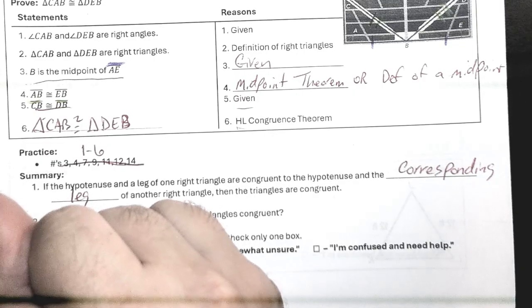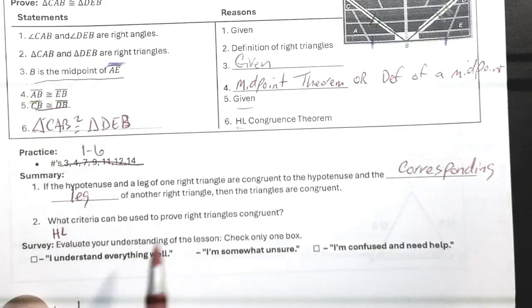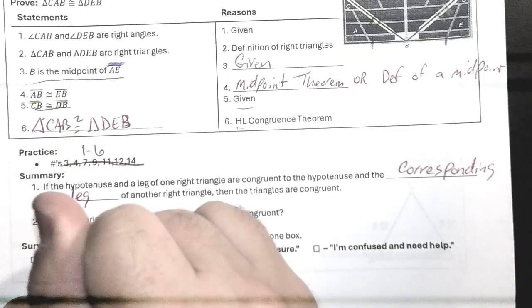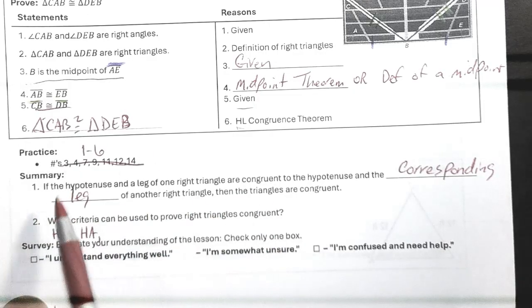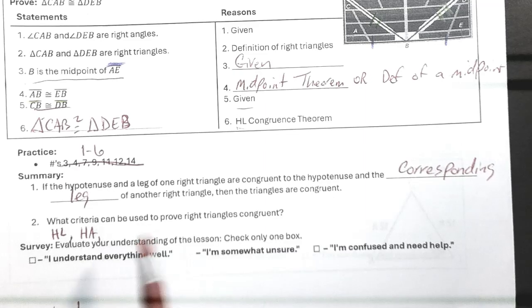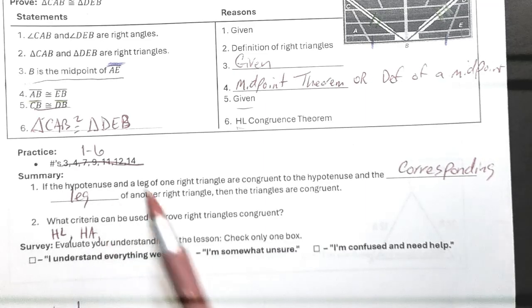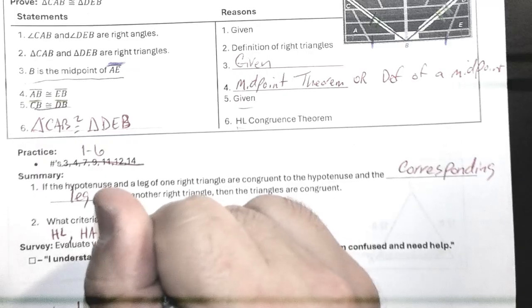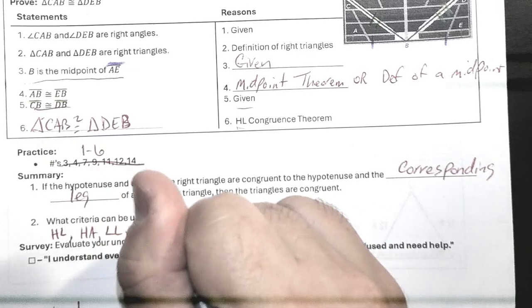You have the hypotenuse-leg that we learned at the top of the page. You have hypotenuse-angle. That's if the hypotenuse and one of the two acute angles, so not the right. Remember, the right is just understood. Both of the legs can be congruent. A leg and an angle can be congruent, and then both angles can be.